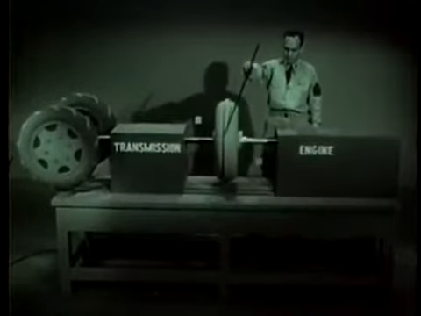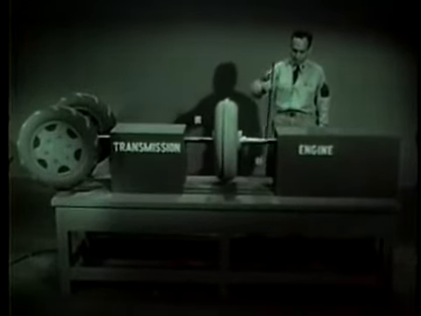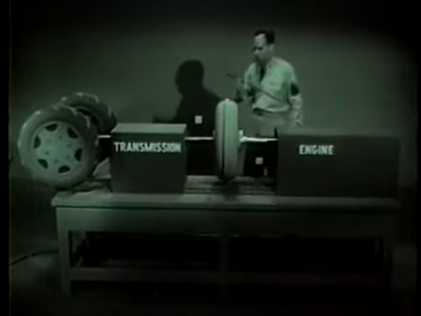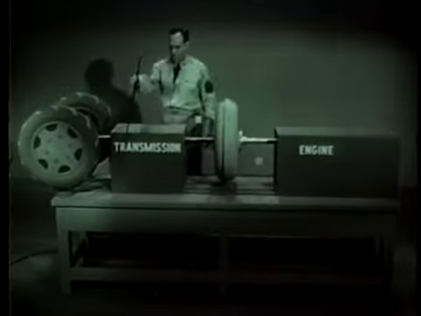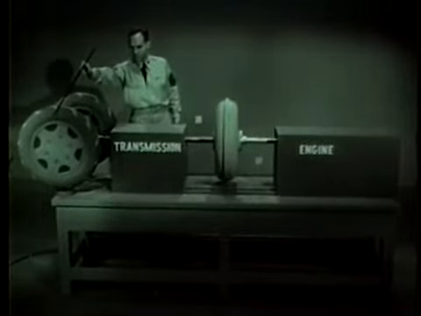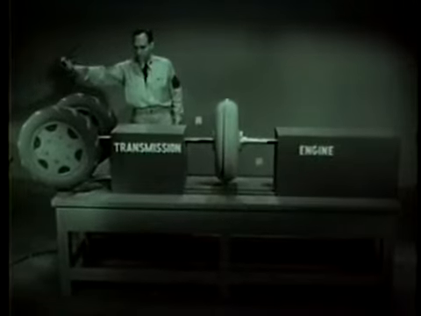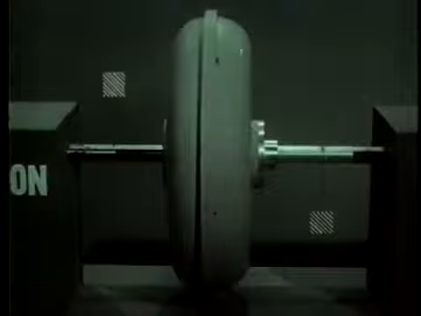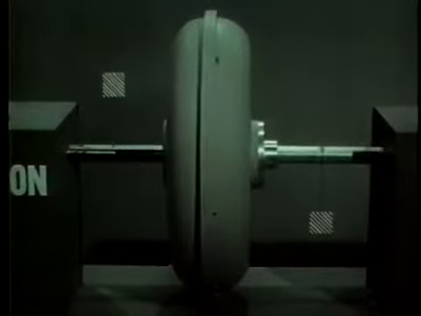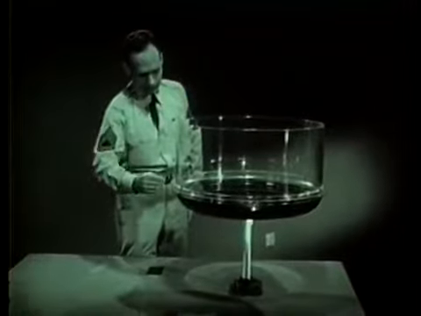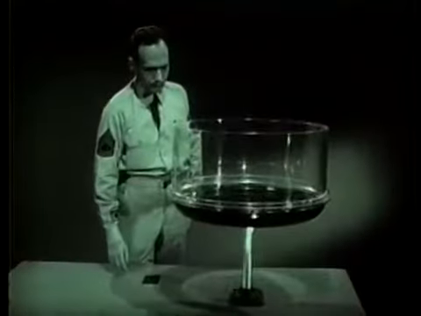Here we've set up a model of a fluid coupling on a simulated drive shaft to show how the fluid coupling is positioned between the engine, the transmission, and the drive wheels. To see how the fixed mass of liquid inside can be used to couple the engine to the drive wheels, let's take a look at this bowl filled with a liquid, in this case, oil.